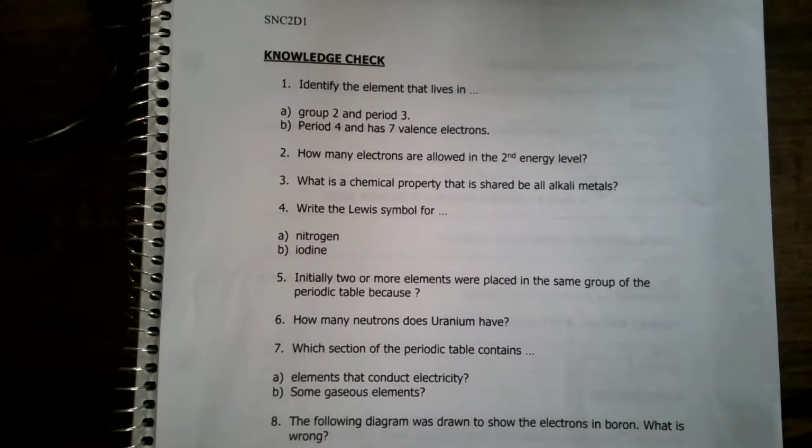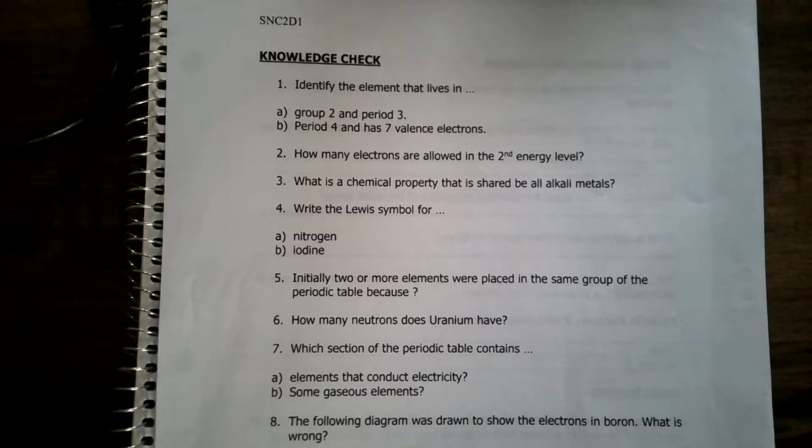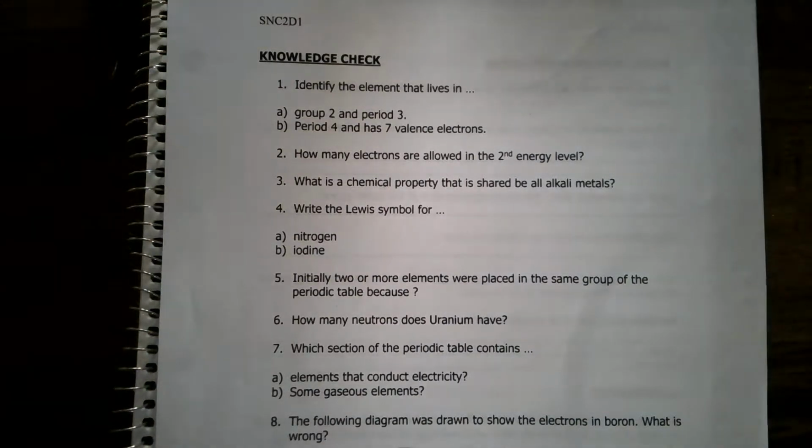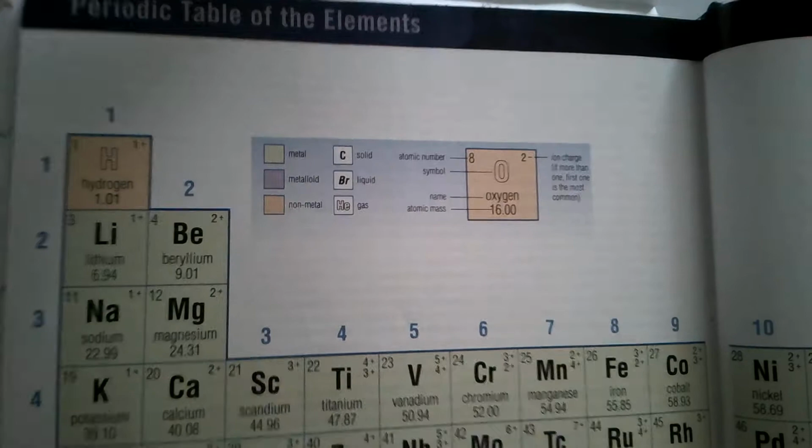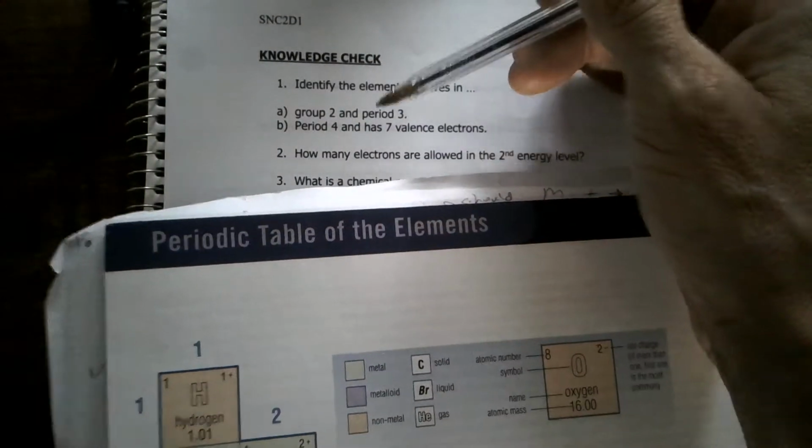So let's take up the knowledge check. Identify the element that lives in group 2 and period 3. Alright, so now I've got my textbook here. Let's see. Here we go. That's the periodic table. So, group 2, period 3.